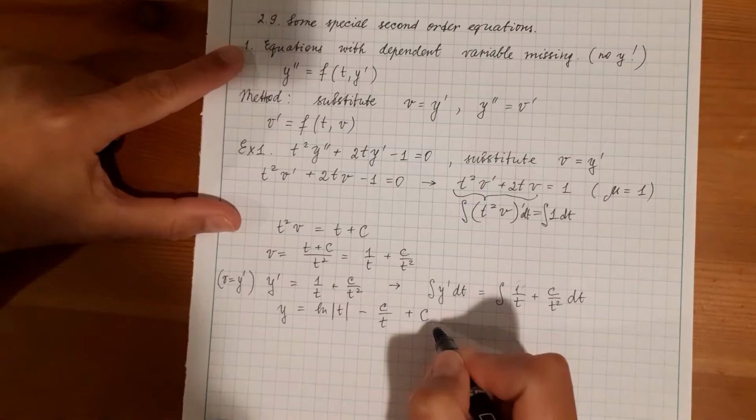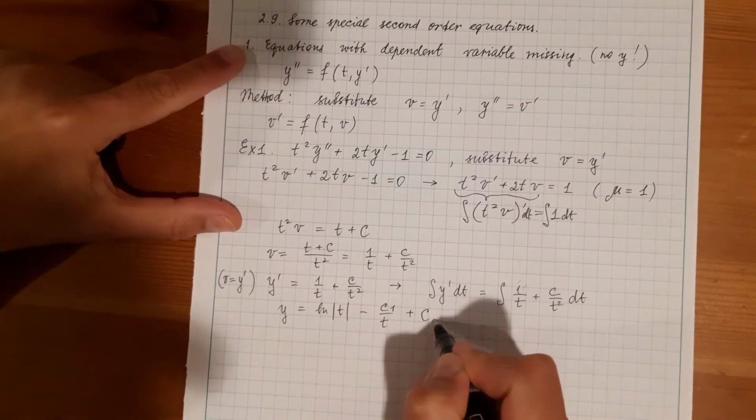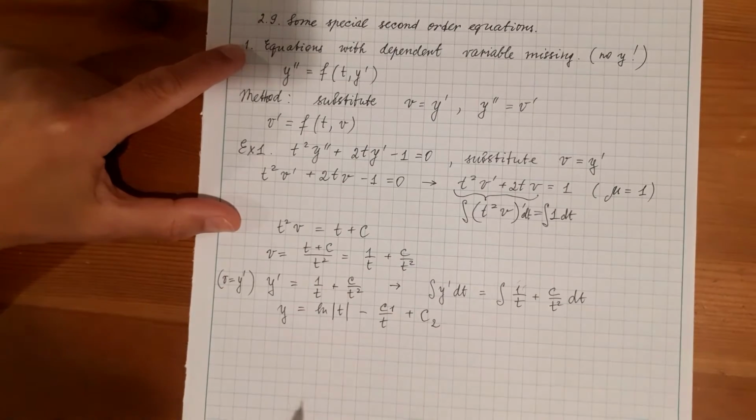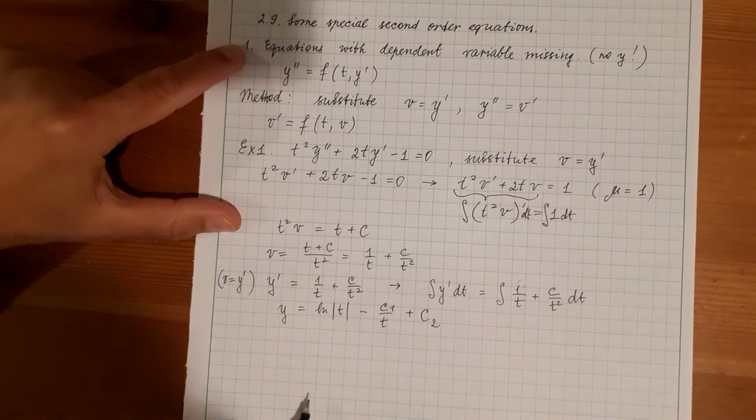But this constant and this constant are different. So I'm going to label this number 1 and this number 2. So there are two constants. Why? Because it's an equation of second order, right? So we have two constants. Well, very good. We solved it.